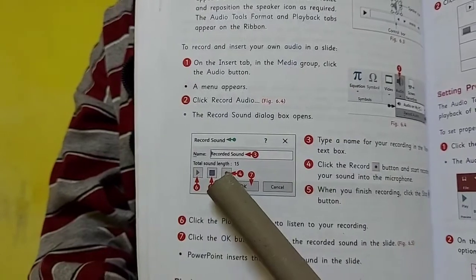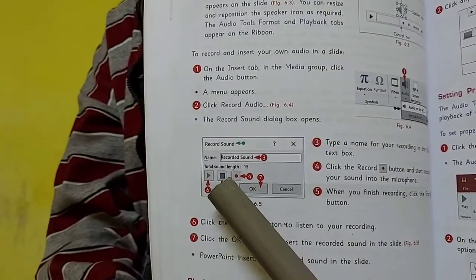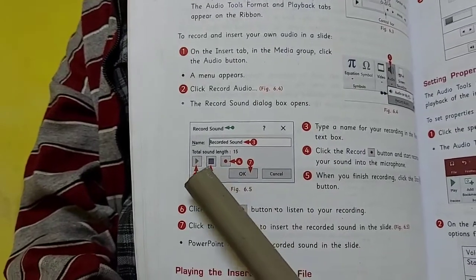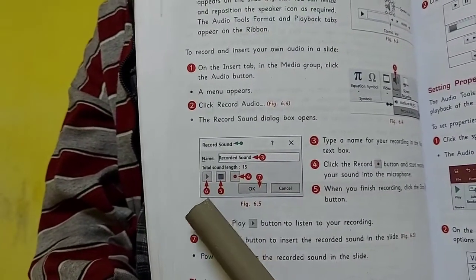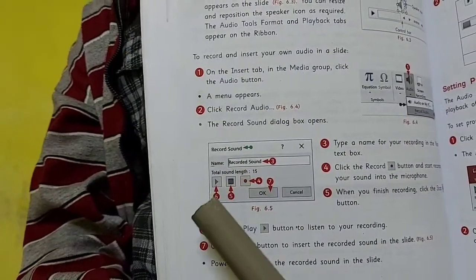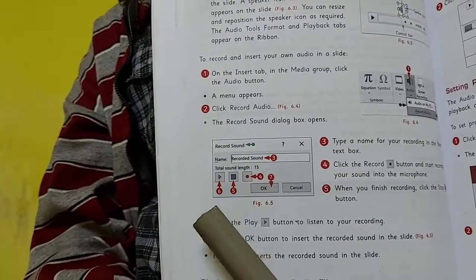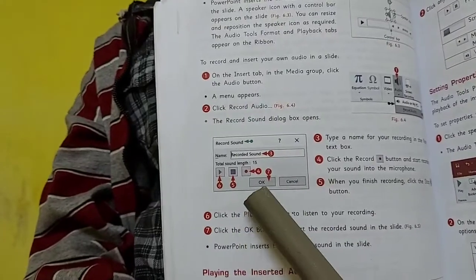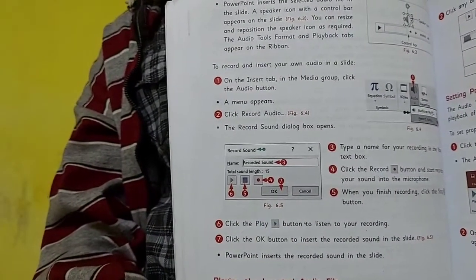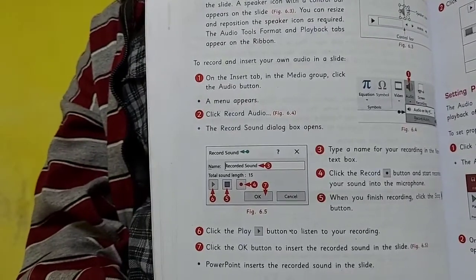If you want to record, you will go for this. If you want to stop, you will go for the second one, the 5th one. And if you want to play, you will go for the 6th one. Record, stop, play. Then you will click on the OK button, and when you click on OK, your audio will be inserted.